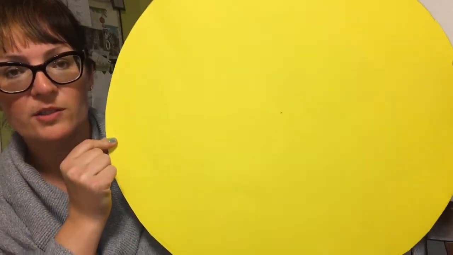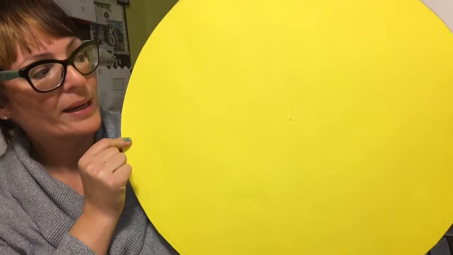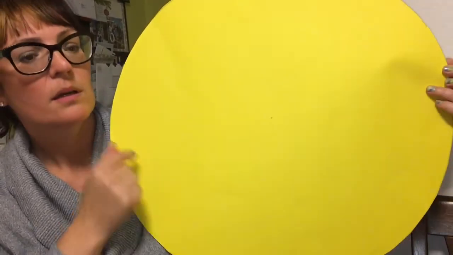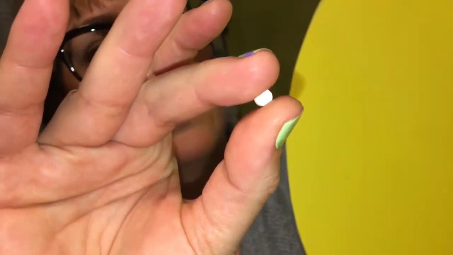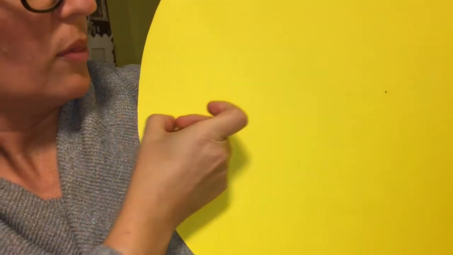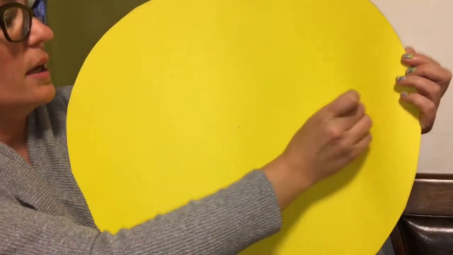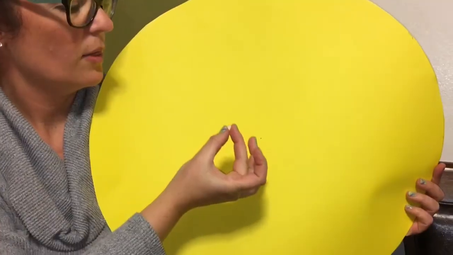And if this is a 56 centimeter Sun, to be 109 times smaller, you would have to have an Earth represented by about a half centimeter. So that repeated 109.3 times across, all the way across your Sun. The Earth is quite a bit smaller than the Sun.